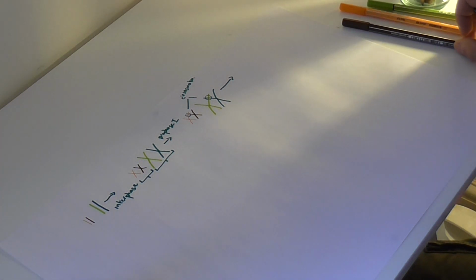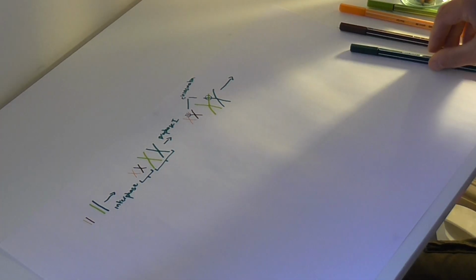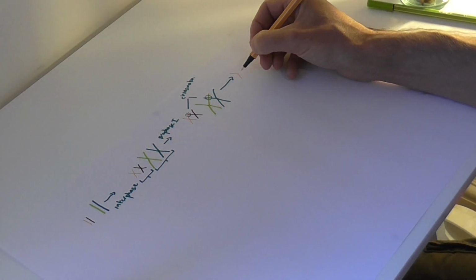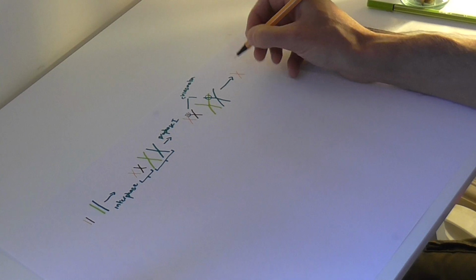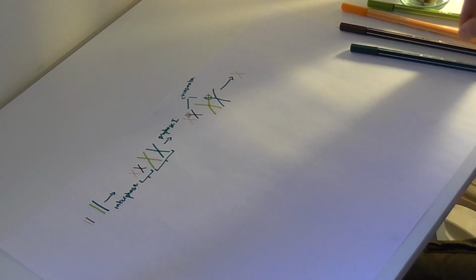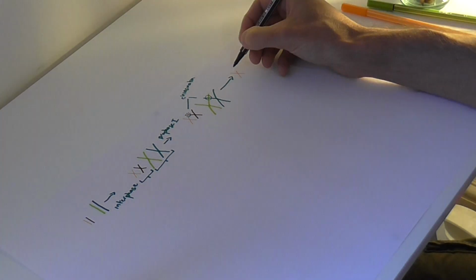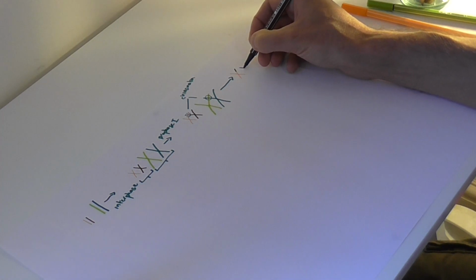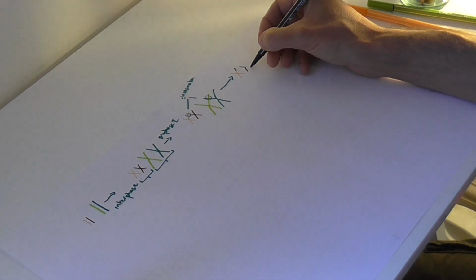And then to illustrate crossing over taking place, remember, crossing over is where the maternal and paternal DNA breaks and then is exchanged between the homologous pairs of chromosomes.